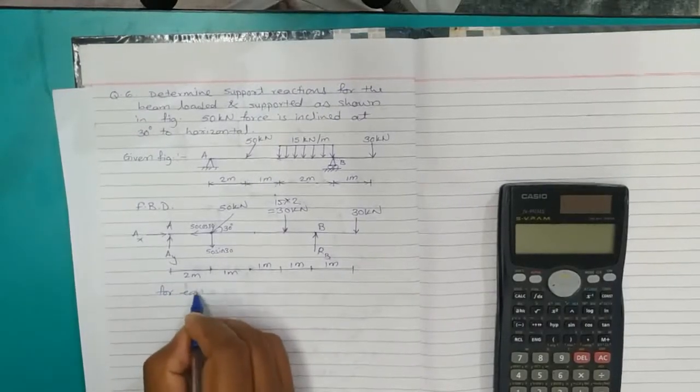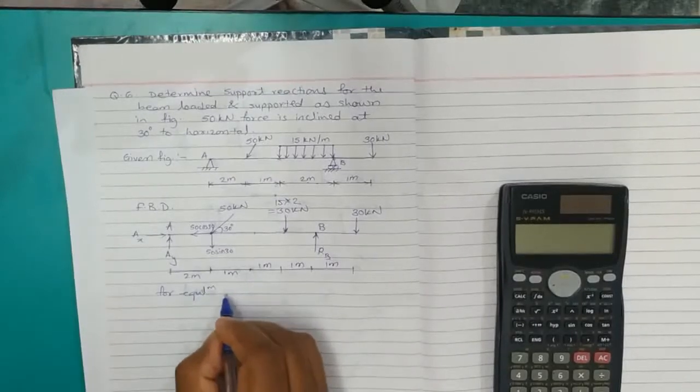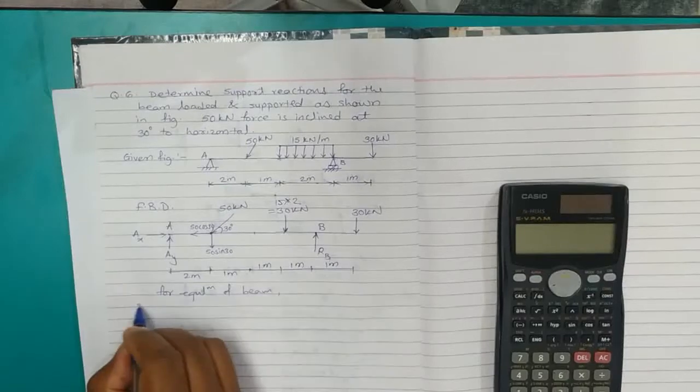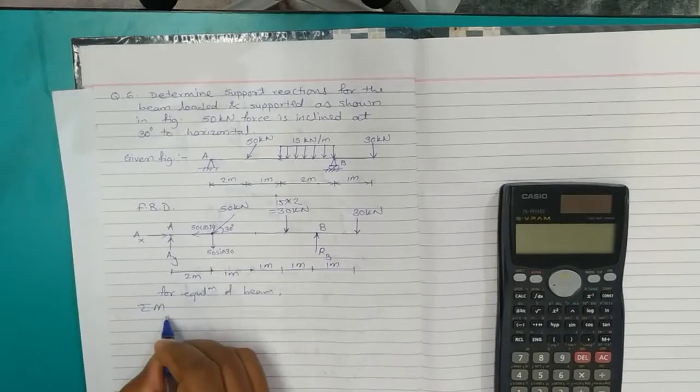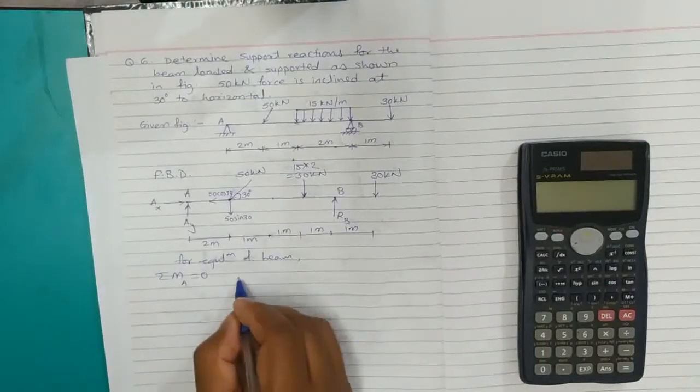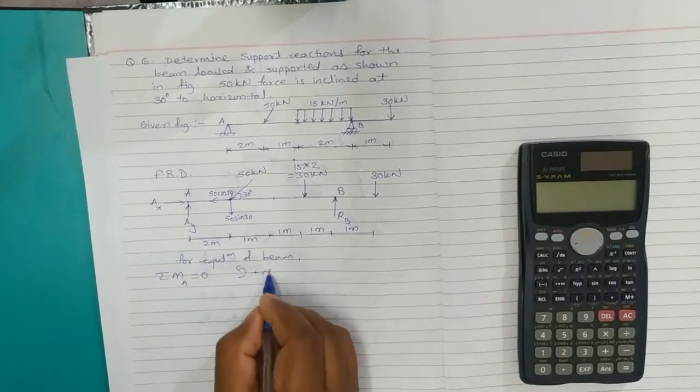Let's consider equilibrium of the beam and apply the conditions, starting with the condition of moment about point A. As usual, anticlockwise is positive.